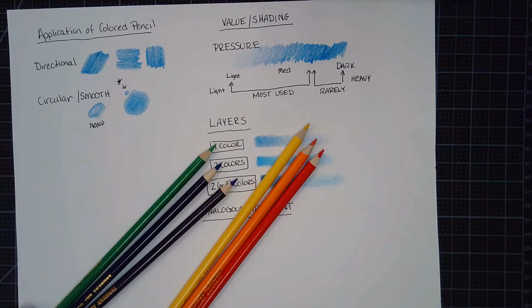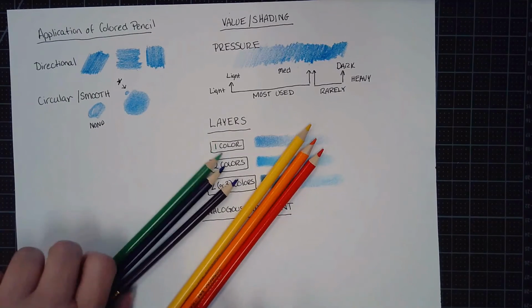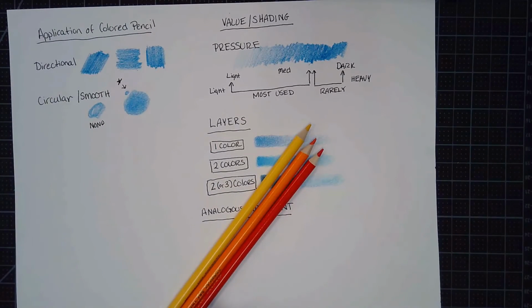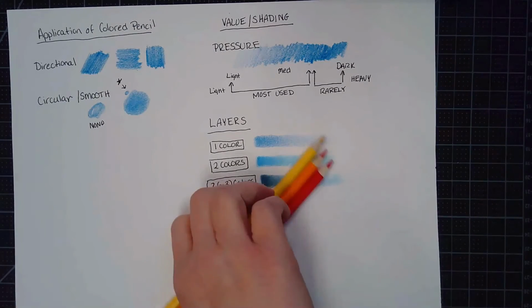To create a value range and a color mixing range. So for this time, I'm going to work with the warm colors here. I think for your first practice into using analogous and adjacent colors to not only create values but also learning how to mix colors together, the warm colors work the best for this.